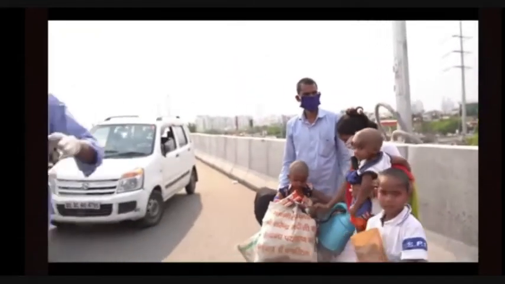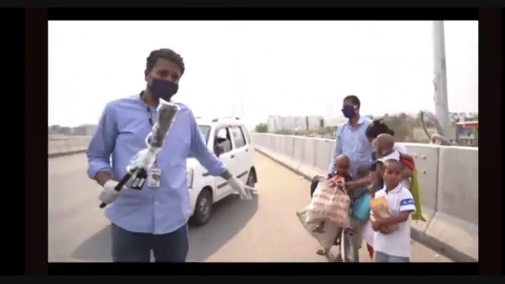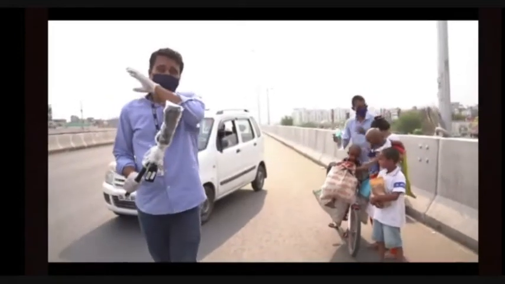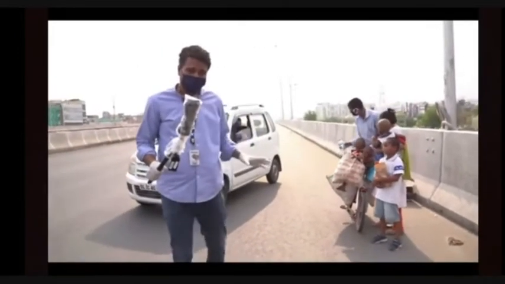And you can just imagine how difficult their journey is going to be on this cycle, under this scorching sun, without much food, water.